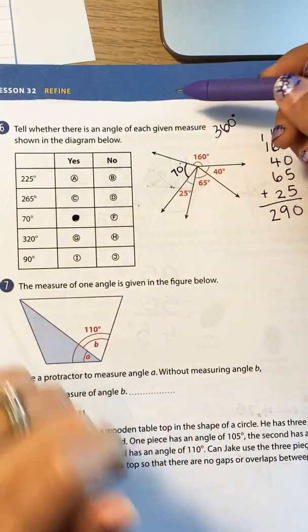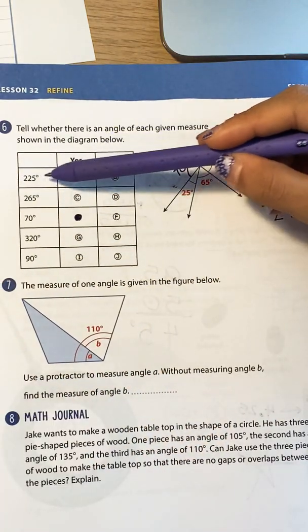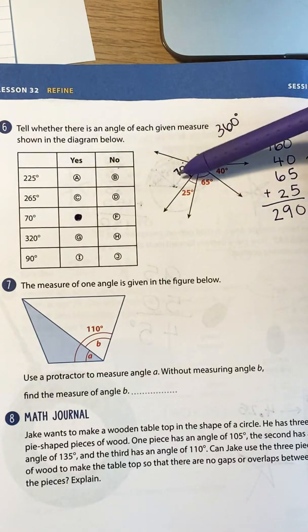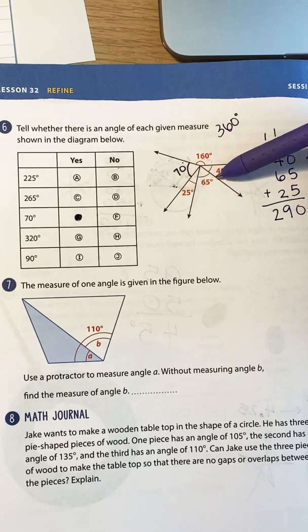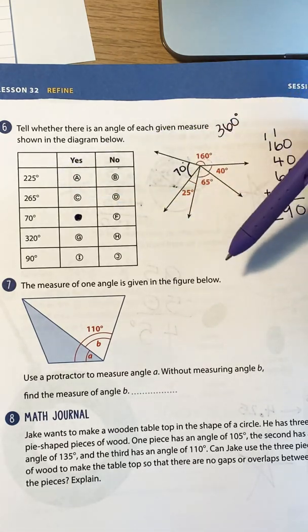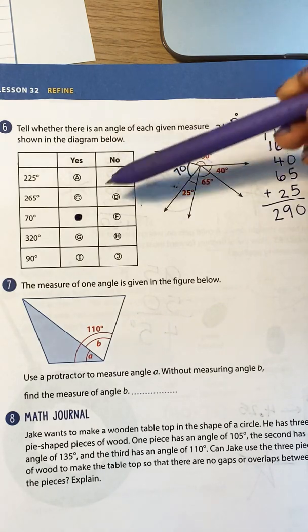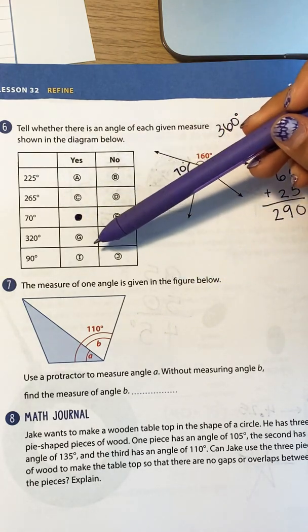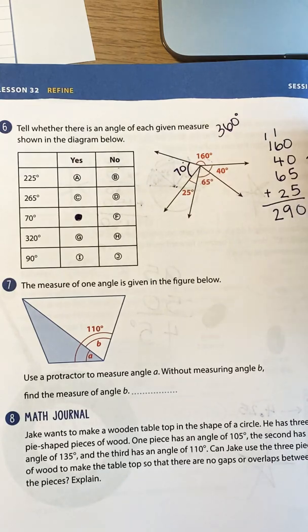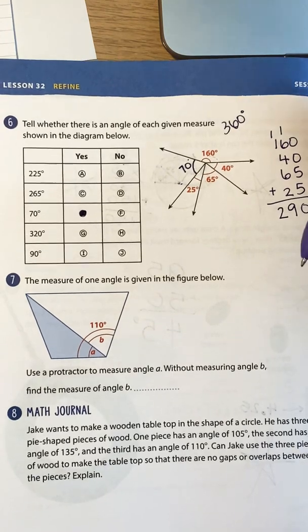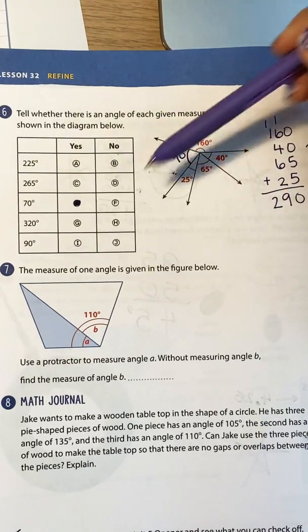look, it's right there. But the other ones, like 225, I don't see anything that says 225, but can you add any of these numbers together to make 225? Same thing for 265. Can you combine any of those to make 265? Same with 320, same with 90. Okay, so I'll just do one as an example for you, and then you'll do the rest because I already showed you where 70 is in there, okay?